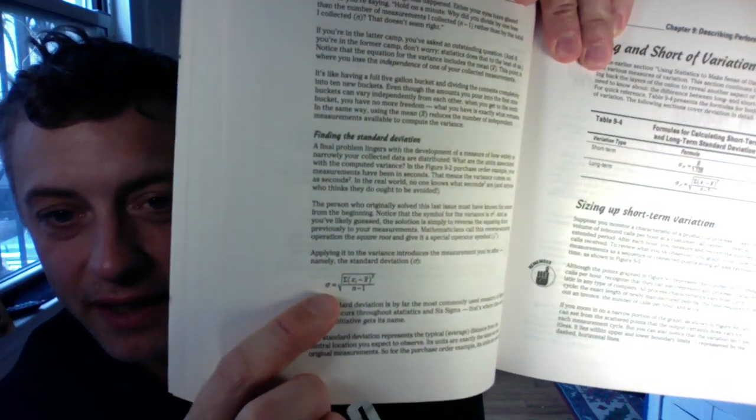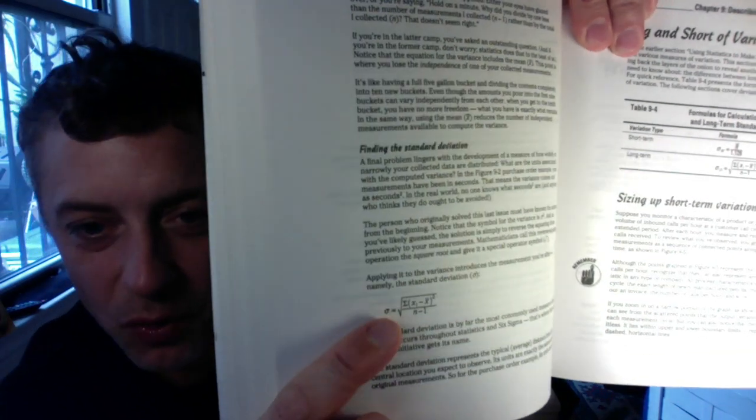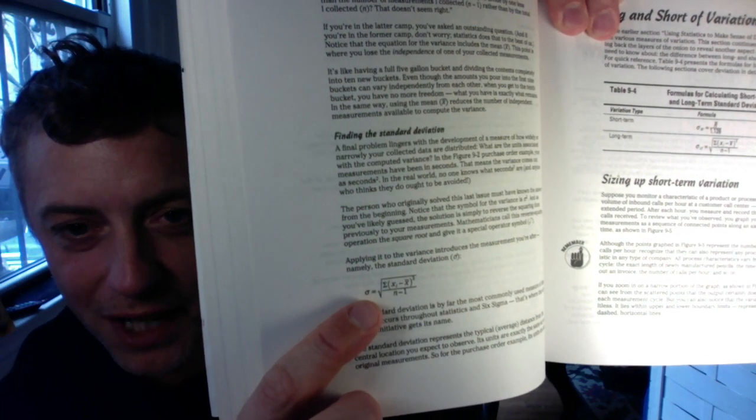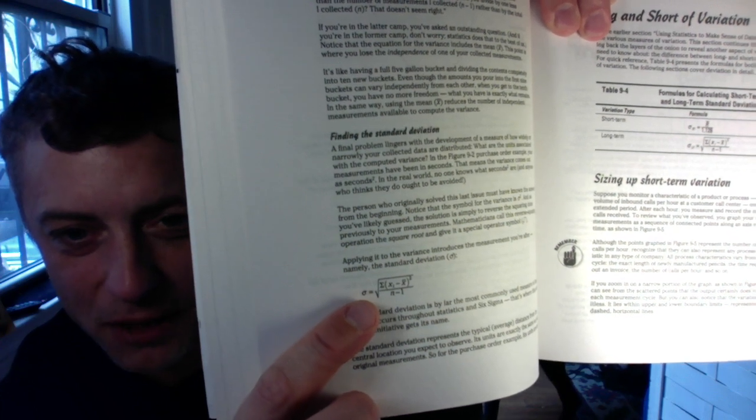That's the symbol that I'm forgetting. Standard deviation equals the square root of the summation of (x sub i minus x bar) squared over n minus 1. Okay, great.